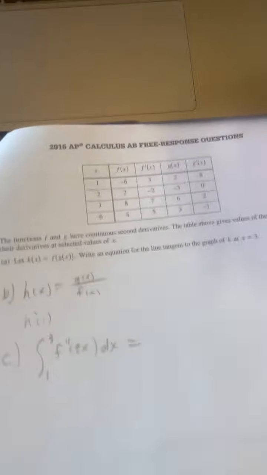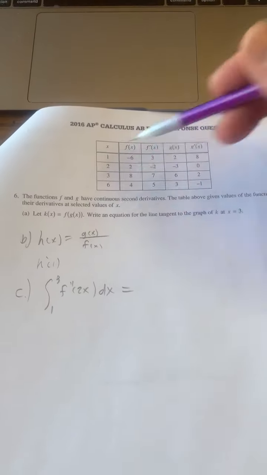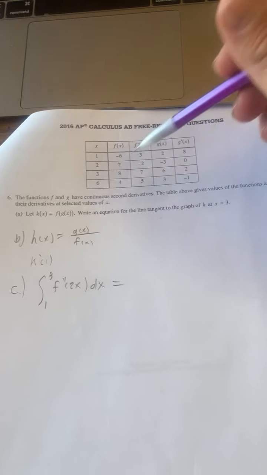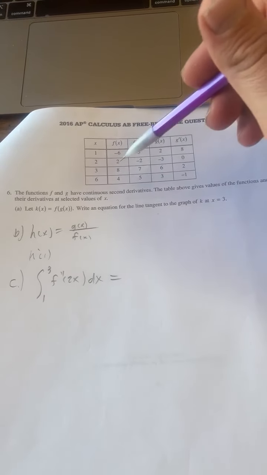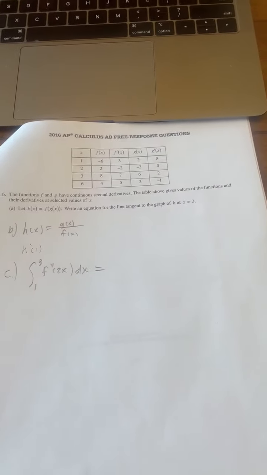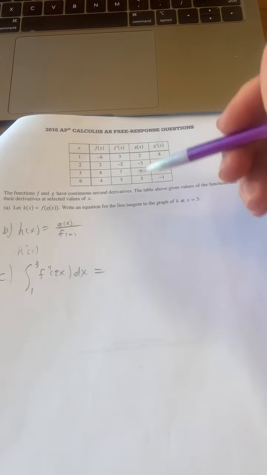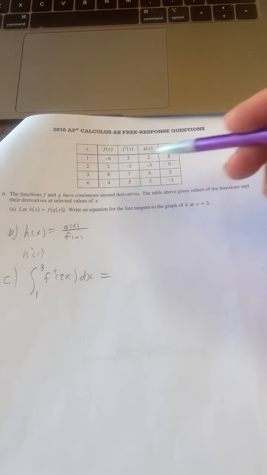Back to number 6. I had a little trouble with my printer for some reason, so I wrote the B and C out by hand. It says here's f and g. They're both continuous and have second derivatives. It says a table gives the functions and their derivatives.